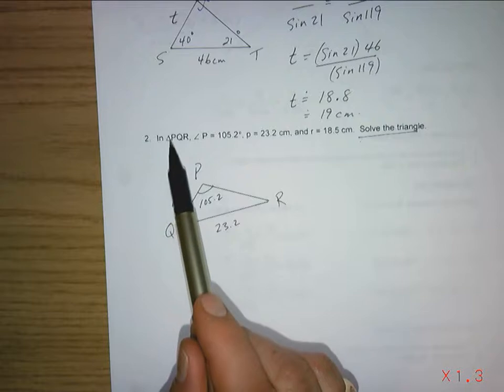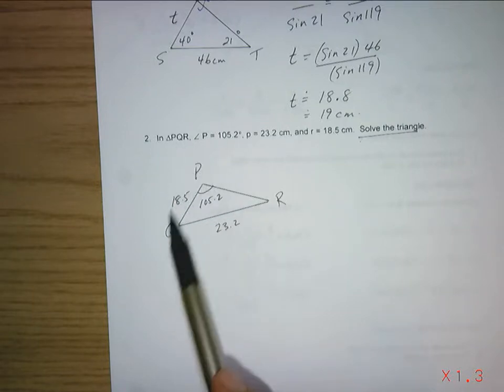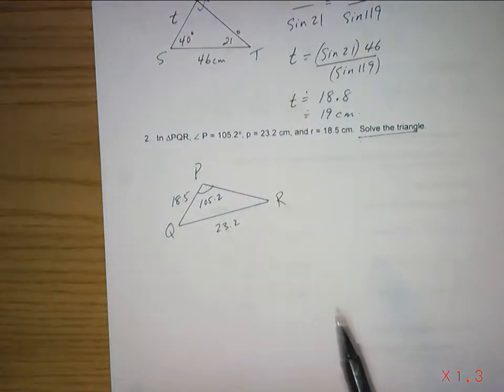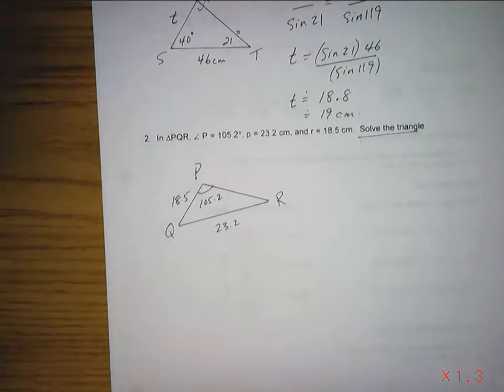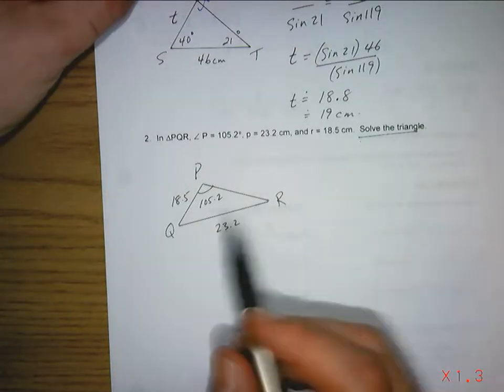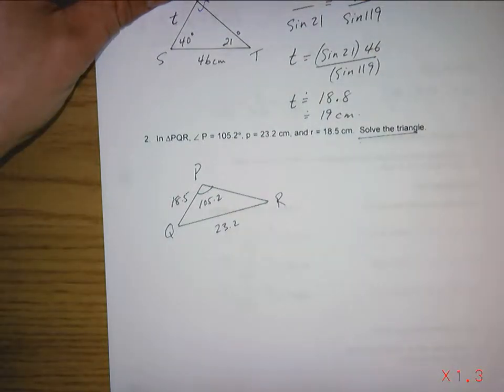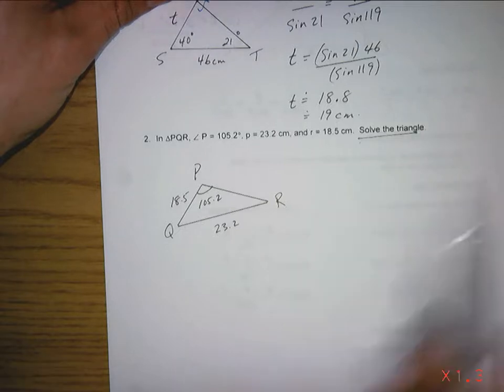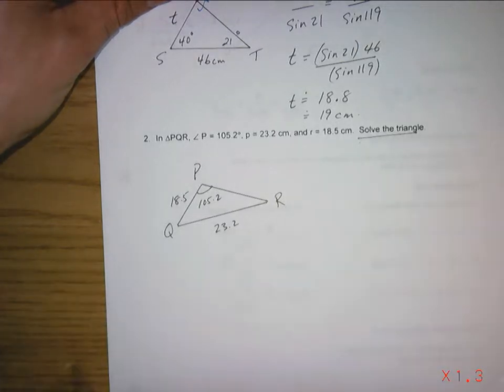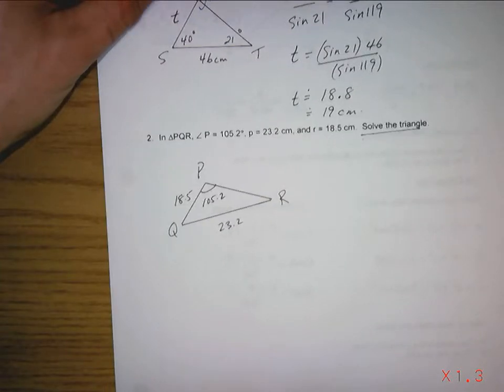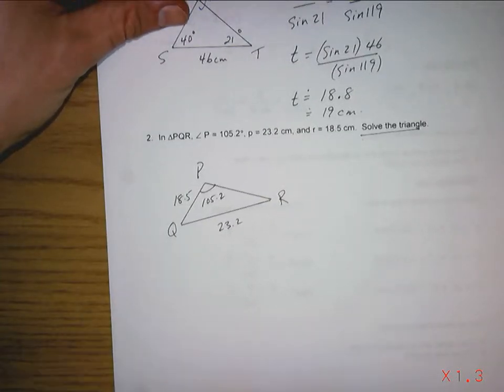And notice what I did here. I did PQR. So, looking at this triangle and seeing what I've got, it wants me to solve the triangle, which means I have to find all the interior angles and all three side lengths. It's not a right angle triangle, so I have no business using SOHCAHTOA, and I cannot use Pythagorean theorem. So I'm down to the sine law and the cosine law.